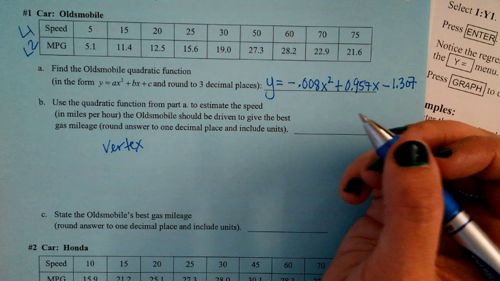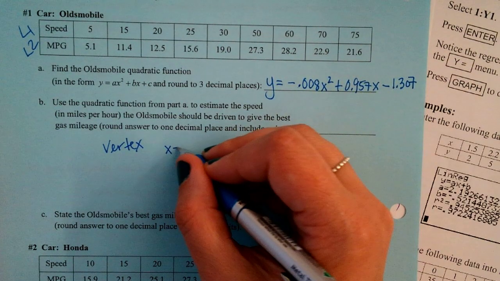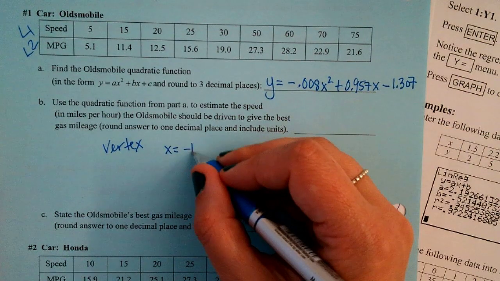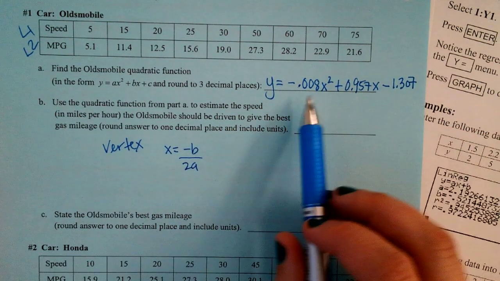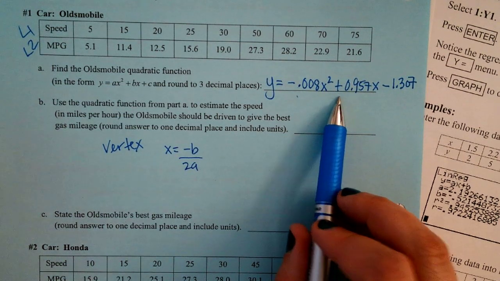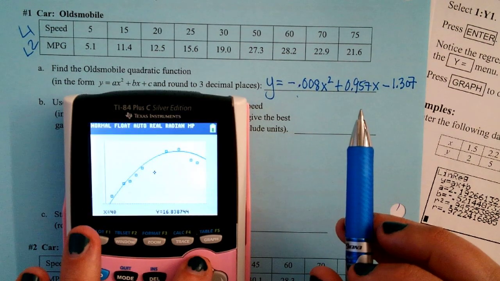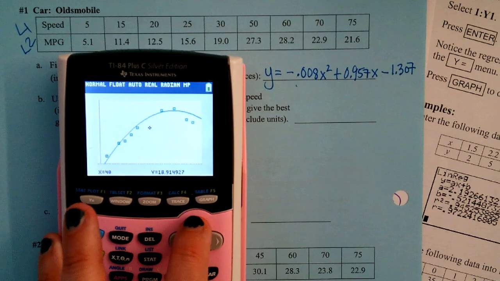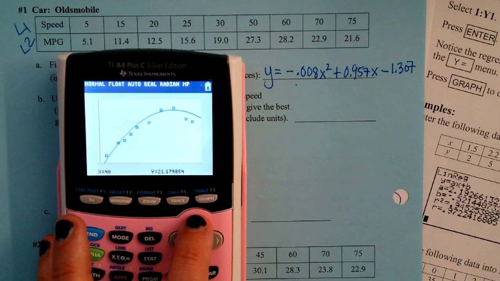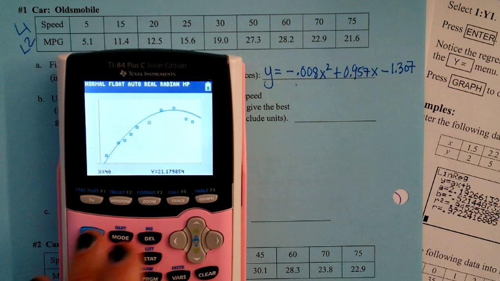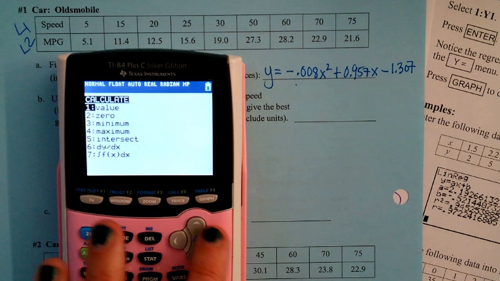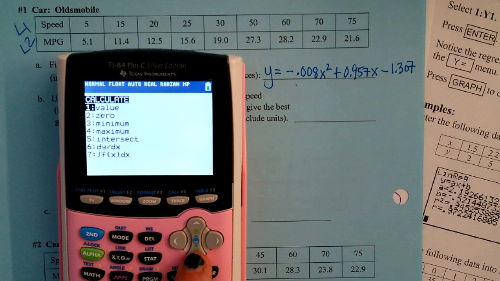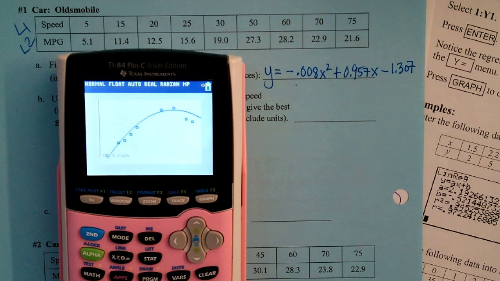And so we're going to use x equals negative b over 2a, but also those numbers are really not super friendly. So do you remember how we could use the calculator to find the vertex? Can I just use my pointer and scroll up there? Or is there a way that I can find the vertex using the graphing calculator? Yes, second calculate. Which one would give me the vertex or the maximum? Maximum, good. So we go here.